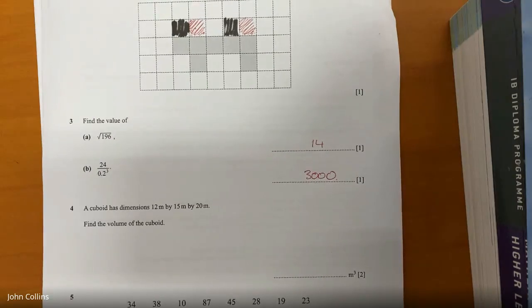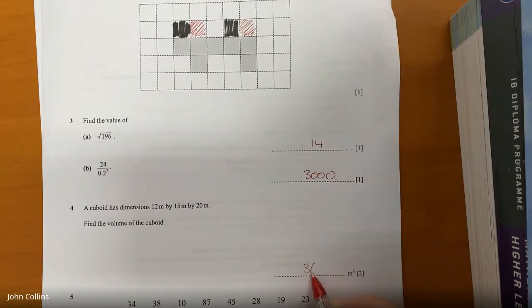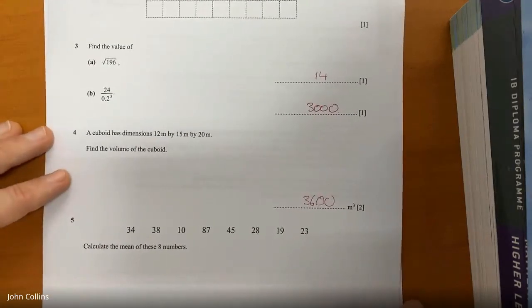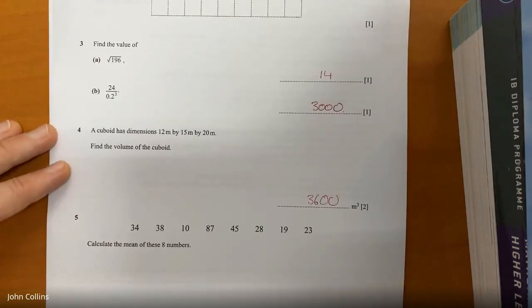Find the volume. Jazz. Yeah, you're right. I just double check. 3,600, is it? Yeah. They're all in meters already. Yeah, they are. Okay, didn't have to do anything other than that. Okay, that's pretty easy. Alberto, give me the mean of those numbers.